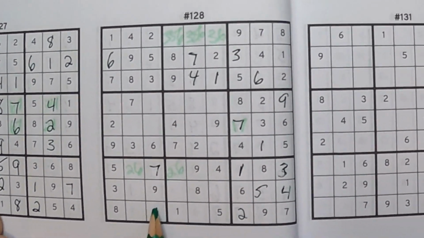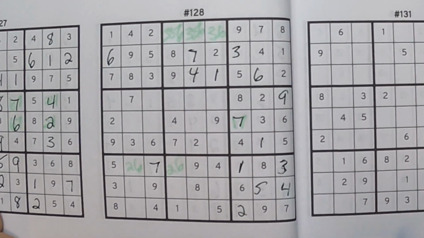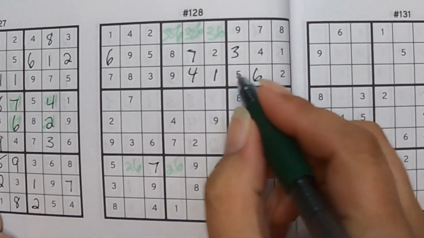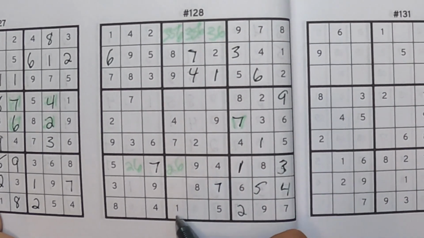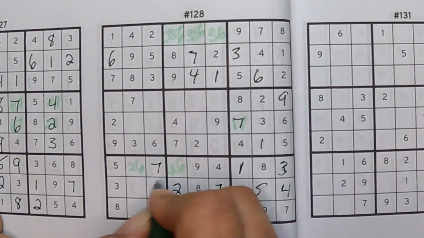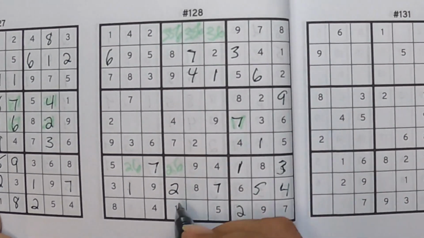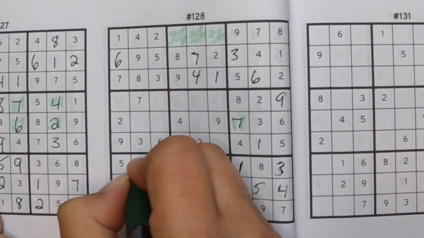For this row, we're missing 1, 2, and 7. We've got a 1 and 2 here, so this is our 7. We've got the 1 here, so 2, 1. That 2 makes this our 6, 2.